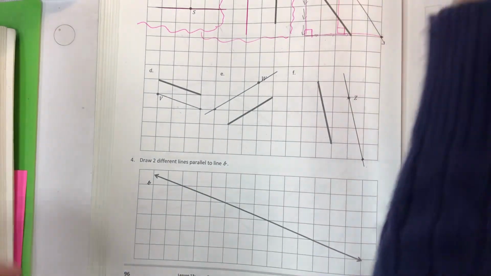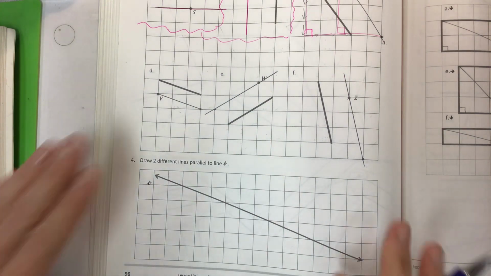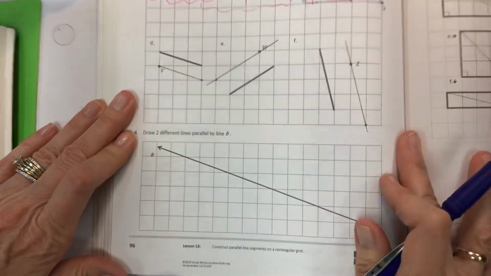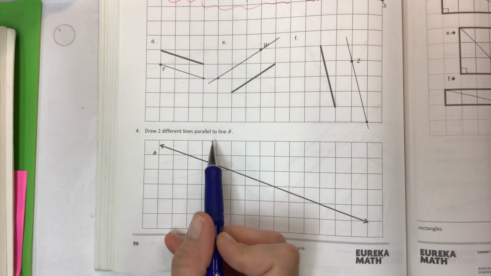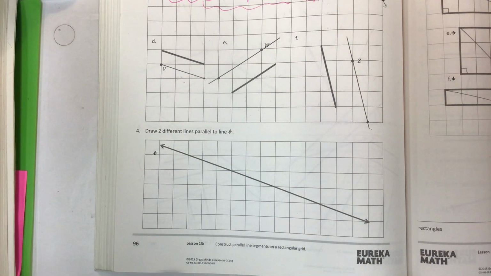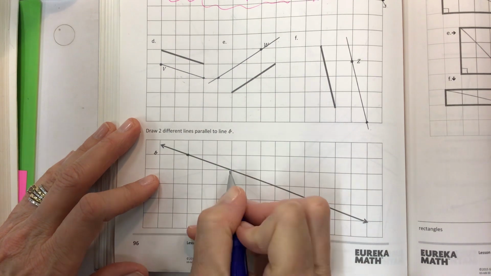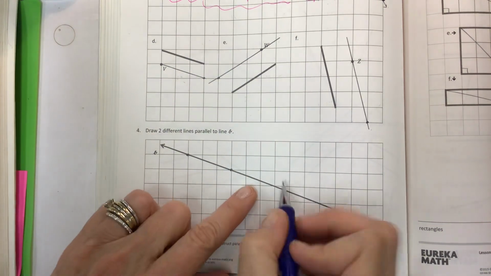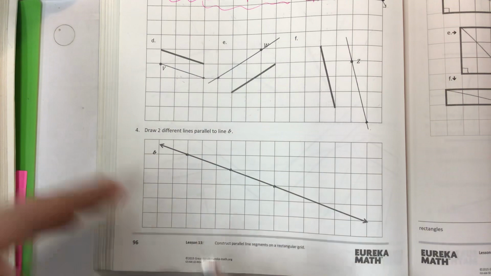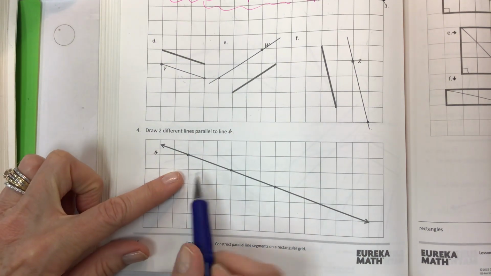All right, so the last part, let me move my water and take a sip. The last part is to draw 2 different lines parallel to line B. And so we can do one above and one below, but how do you figure out how to do it precisely? Remember to find the intersecting points and use that to go up or down to create your 2 other points. Now you can go down as far as you like. It doesn't have to be just below.